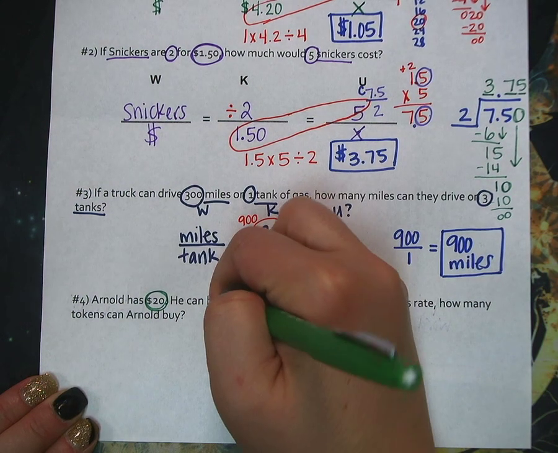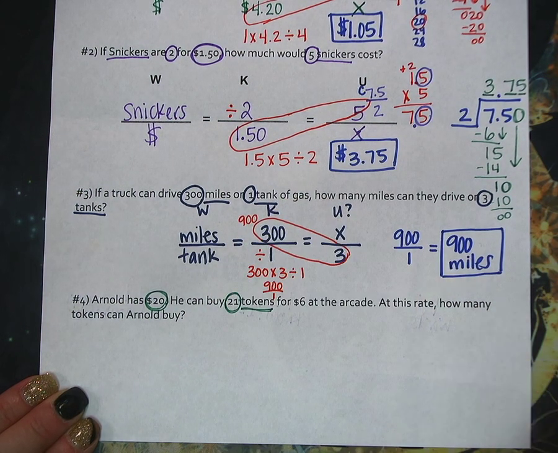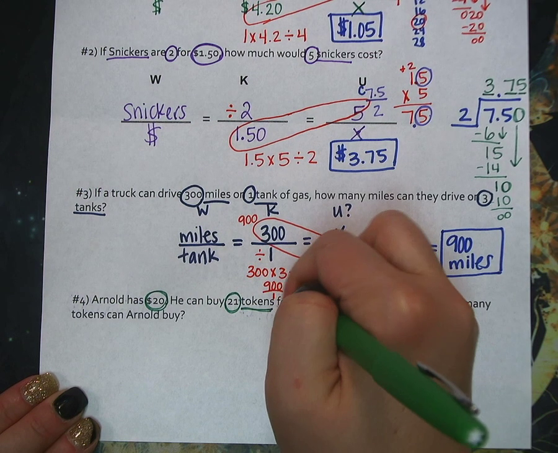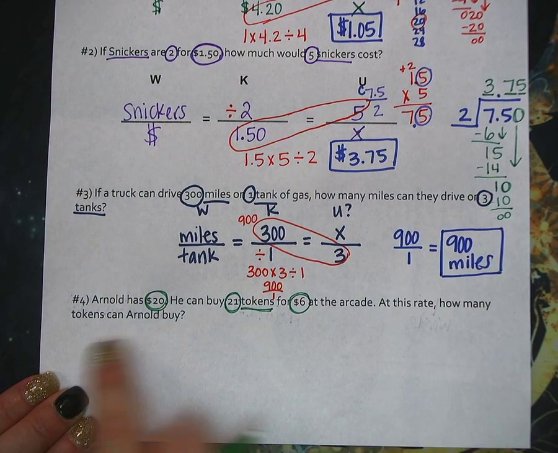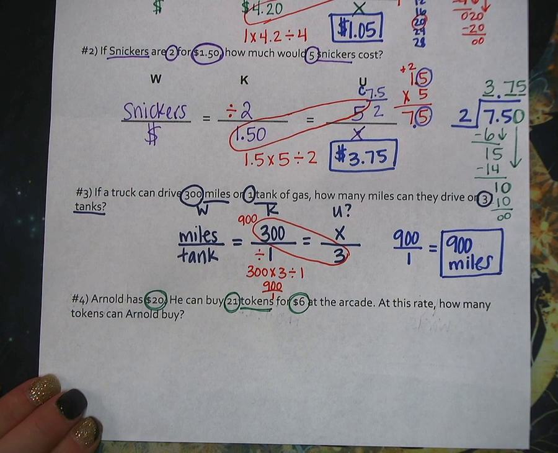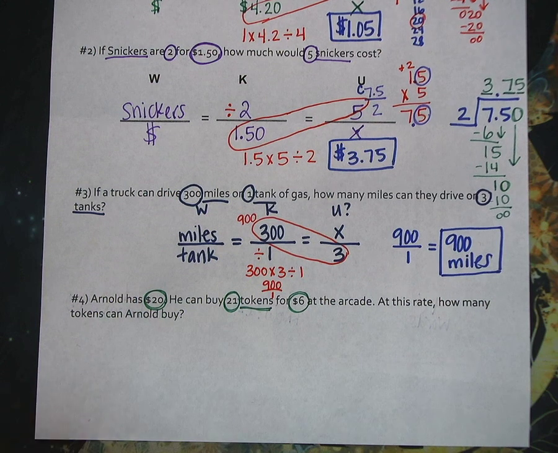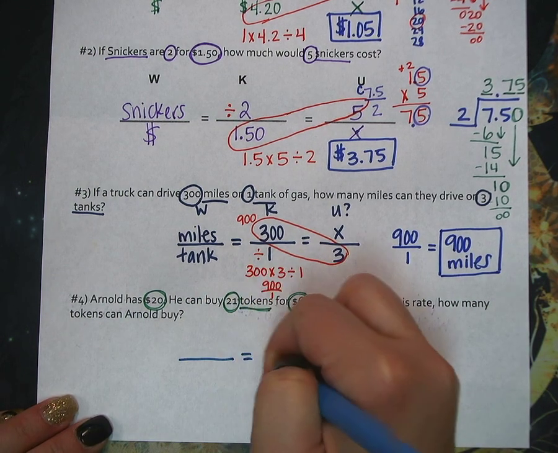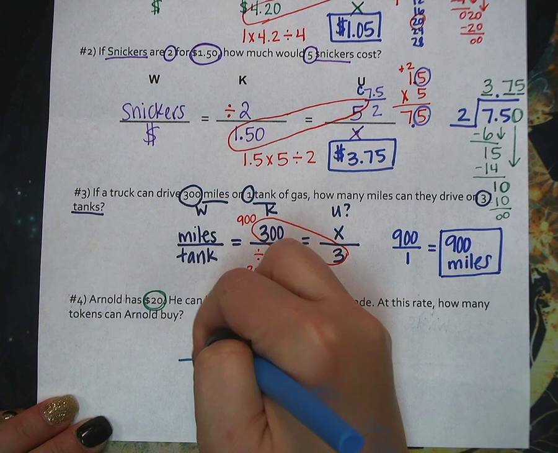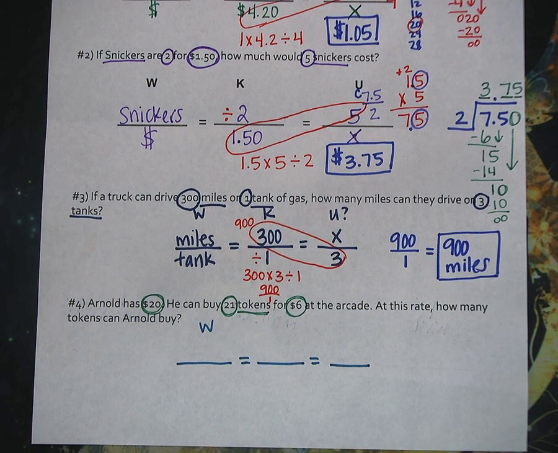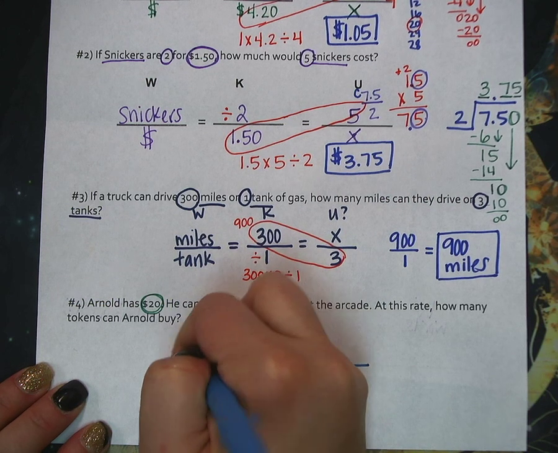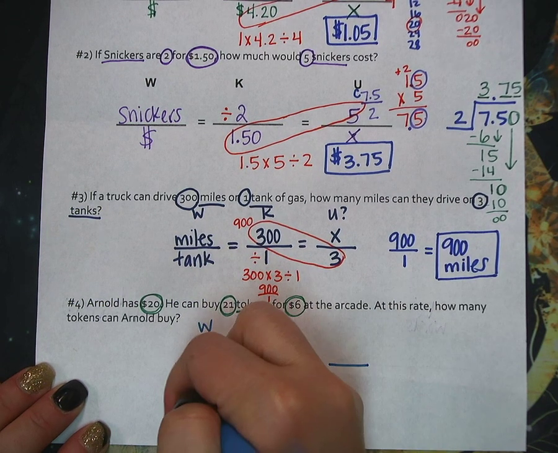And then I have 21 what? 21 tokens. And in that same sentence, $6. So it says, at this rate, how many tokens can Arnold buy? So again, 3 numbers, and 2 of my numbers have the same label, money. So that's a good indication that I'm going to set up a proportion. So I'm going to draw my proportion out. And I always start with my words to stay organized. So I have money, and I have tokens.